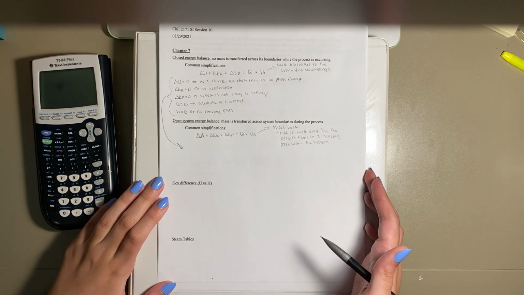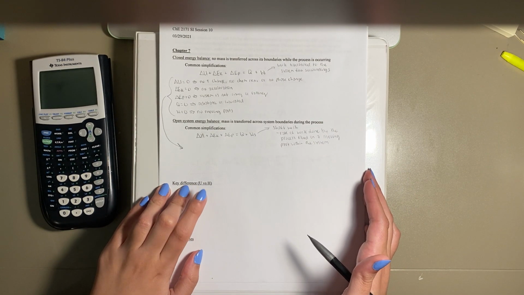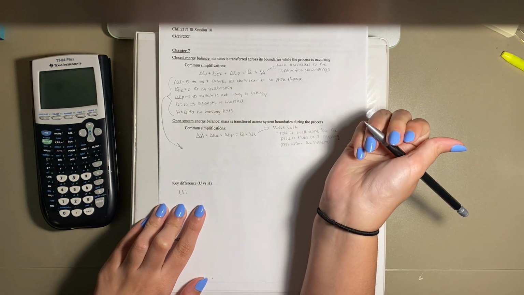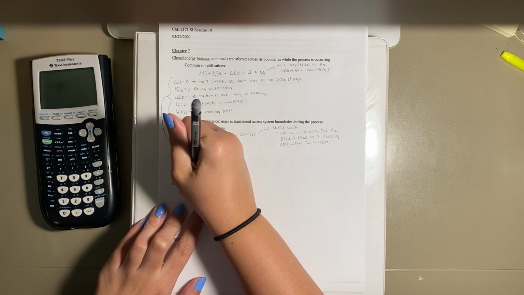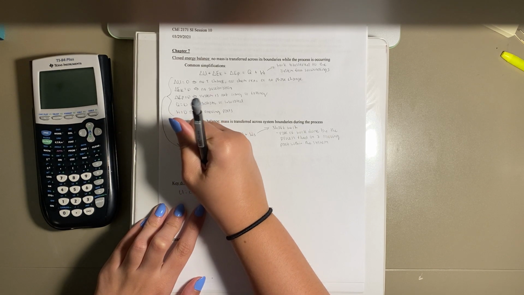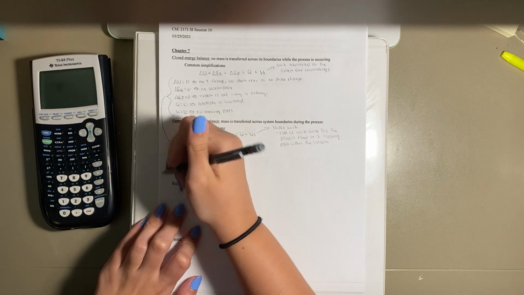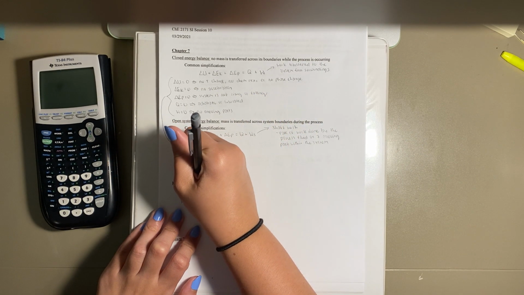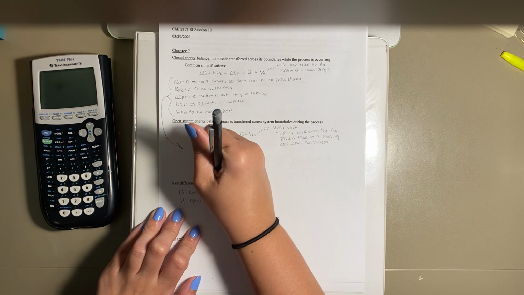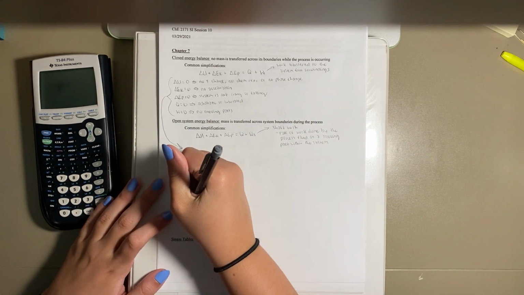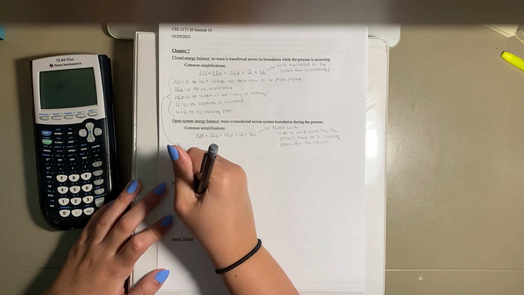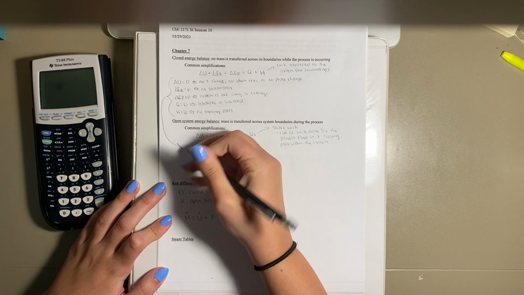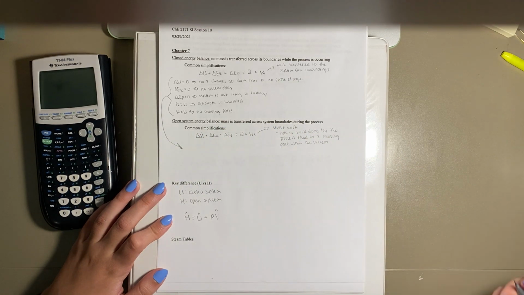Now for the key difference between internal energy versus enthalpy. Internal energy, or U, you are going to use when you have a closed system. And enthalpy, you are going to use when you have an open system. And you can relate the two by H hat equal to U hat plus the total pressure of the system times its specific volume.